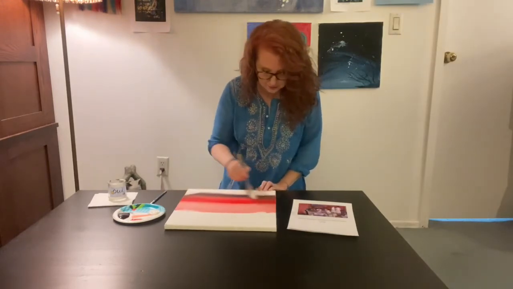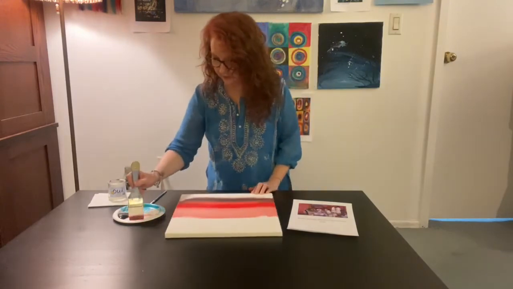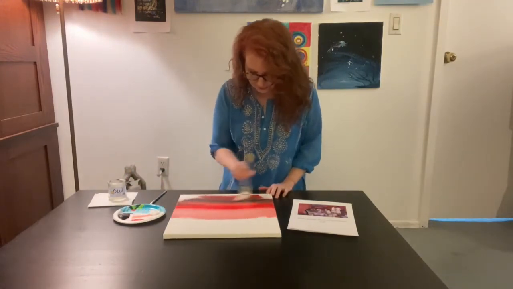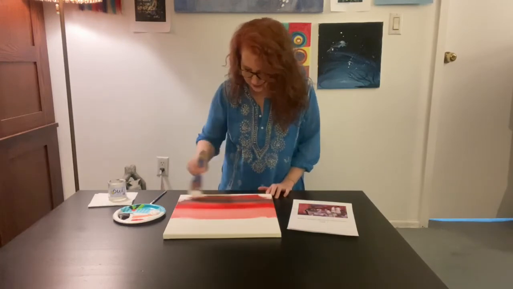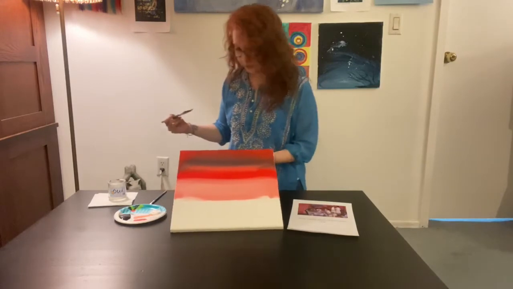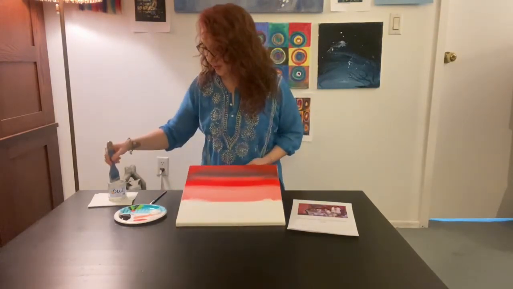Now I don't want the whole top of my sky to be black. I think that would be very ominous looking, like a bad storm were coming. So I'm going to just keep mixing in my red so I still have a very reddish looking sky. So here's our sky. Now we're going to start working on some trees.